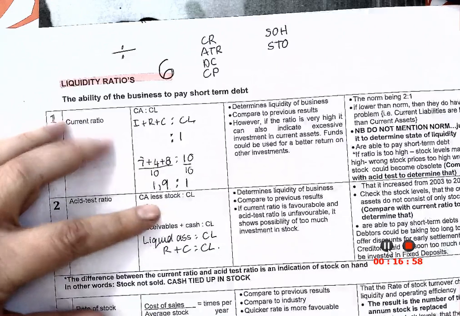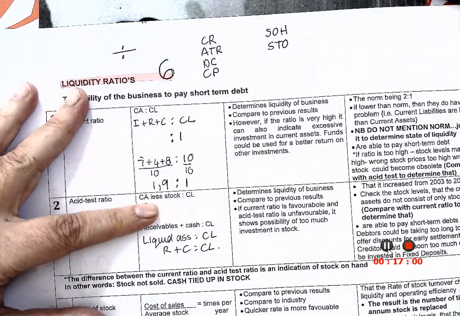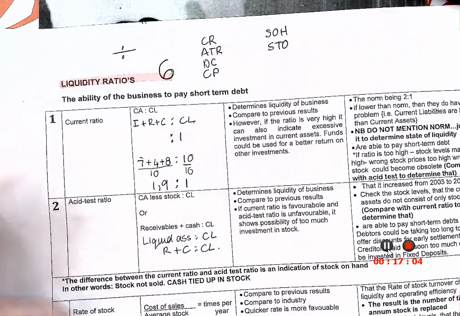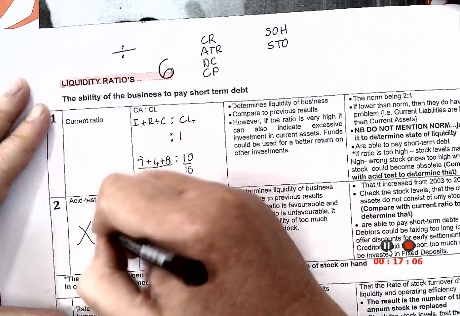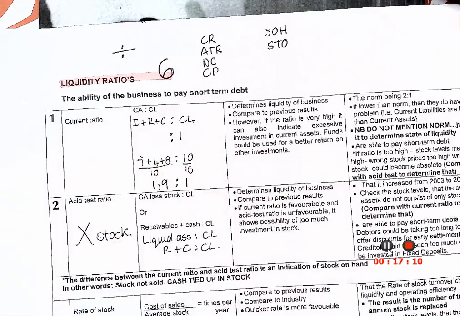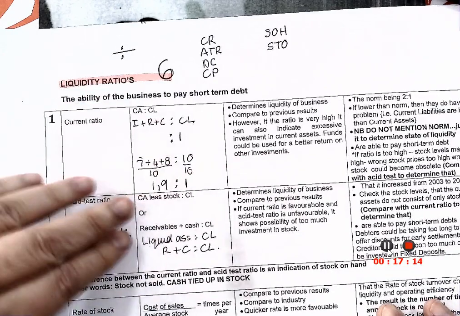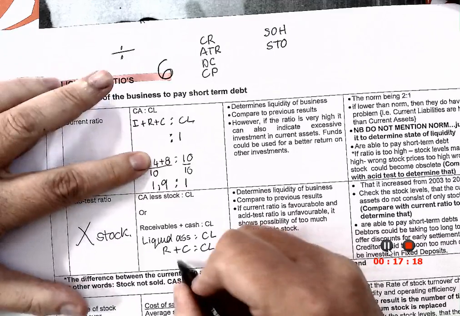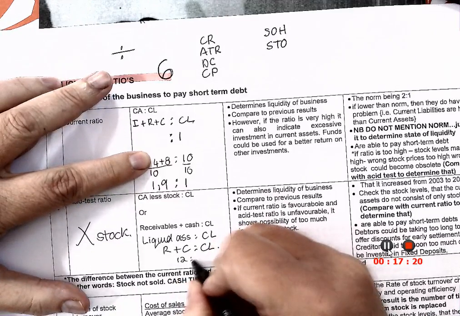Or your total current assets less the stock. Can you see? Asset test does not have your stock in mind. So now, let's use exactly the same example here. I won't have the 7 anymore. So it's going to be 12 to 10.